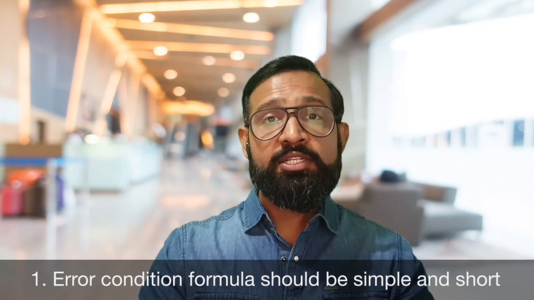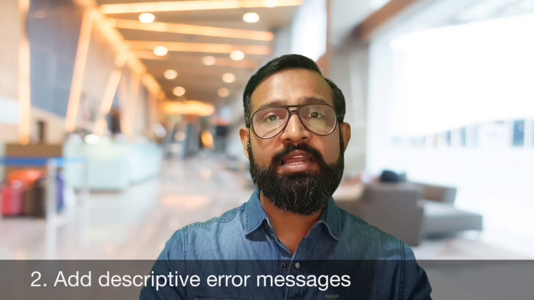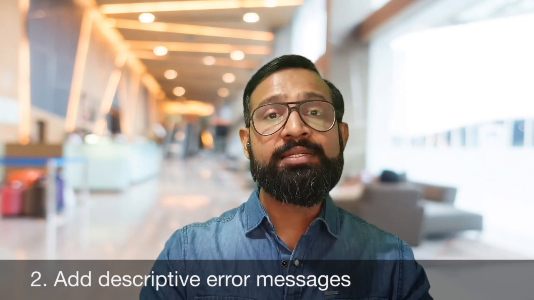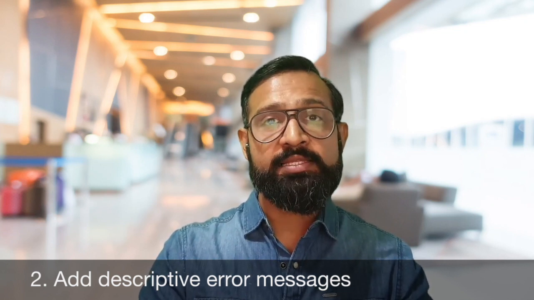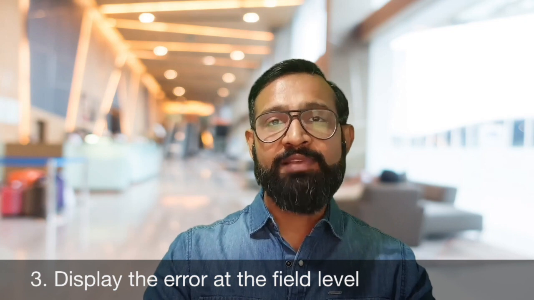If you need to evaluate multiple conditions using if and maybe nested if, then give it a shot using the case function, because I'm sure that might be easier to read, with a formula of fewer characters. Two, always provide a detailed error message so that the user understands what the problem is and how to fix it.